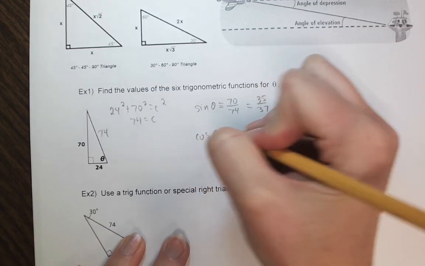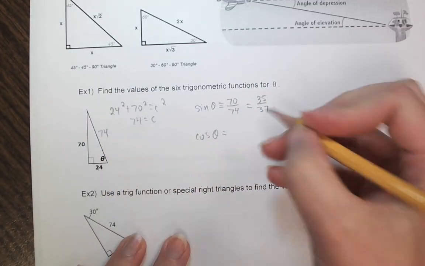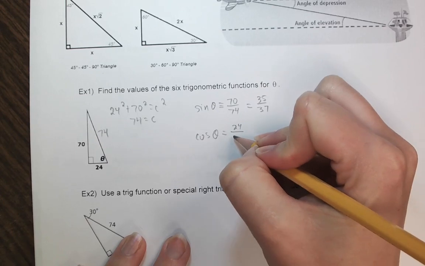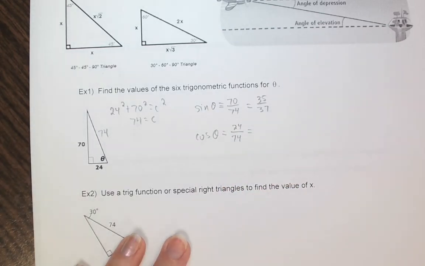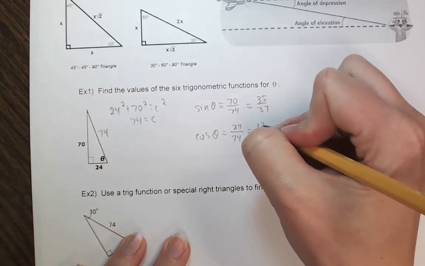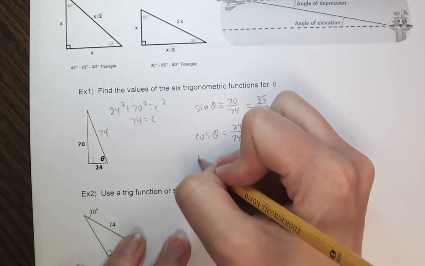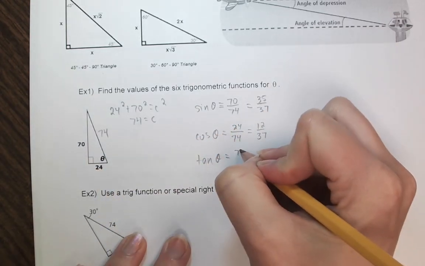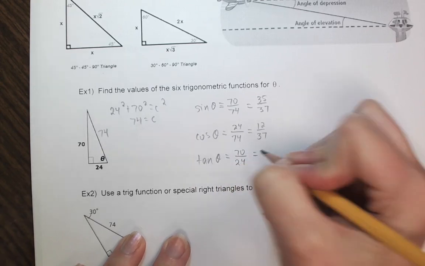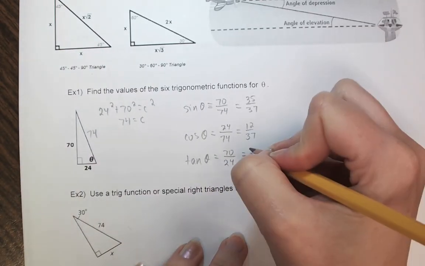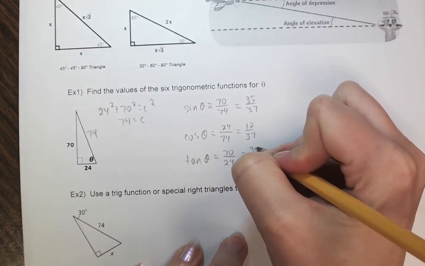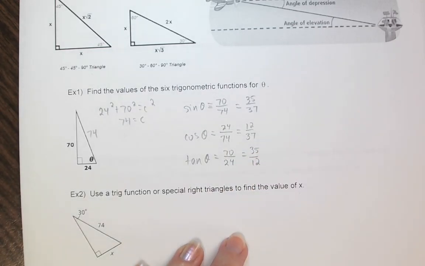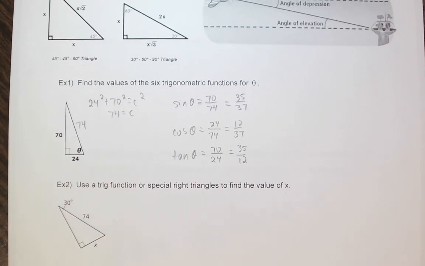Cosine is adjacent over hypotenuse, so 24 over 74, which simplifies to 12 over 37. And tangent is opposite over adjacent, so 70 over 24, which would be 35 over 12. So there's the first 3 that you should be used to.